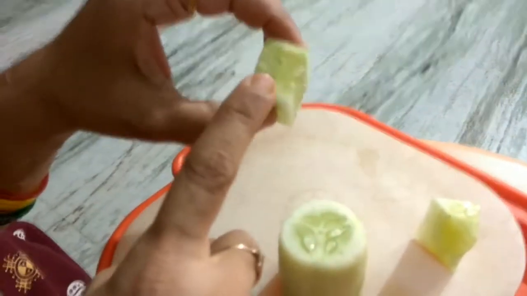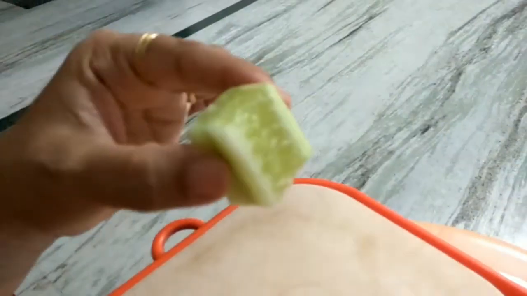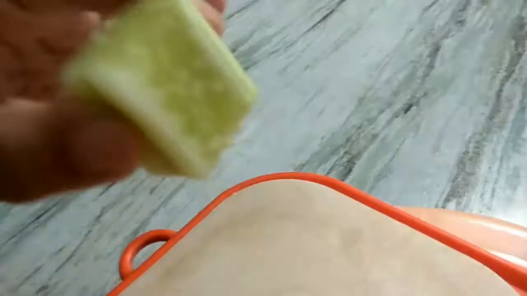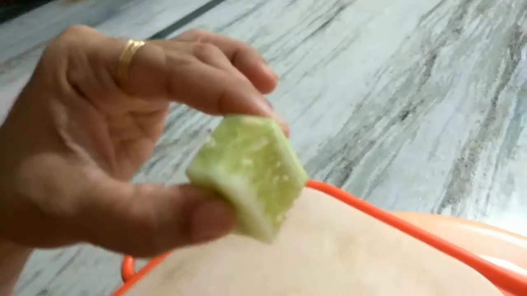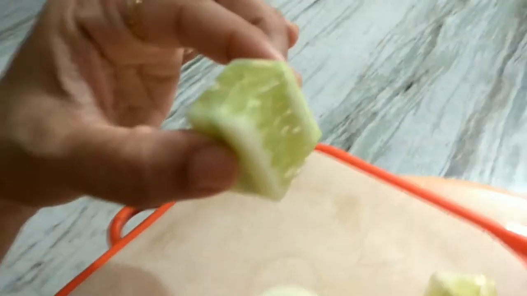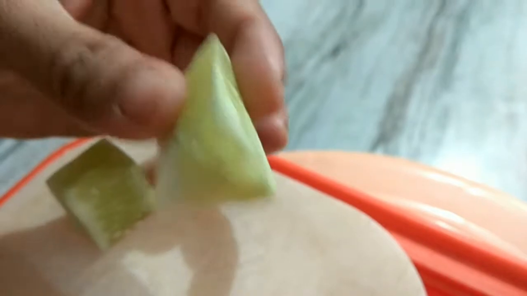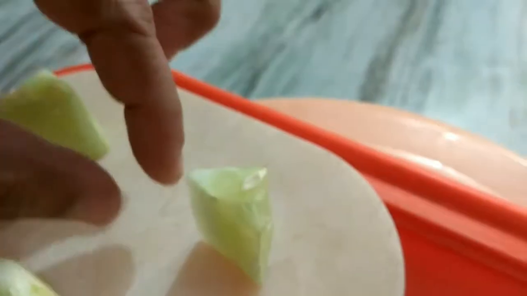When you look at this shape, top and bottom are rectangles and lateral surfaces are also in the shape of rectangles, which is called a rectangular prism, or generally we call it a cuboid. When you look at this prism, its top and base are triangles and lateral surfaces are rectangles.